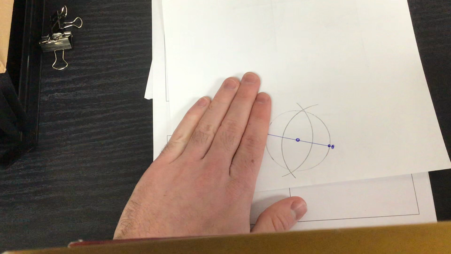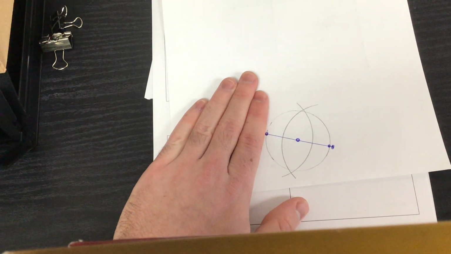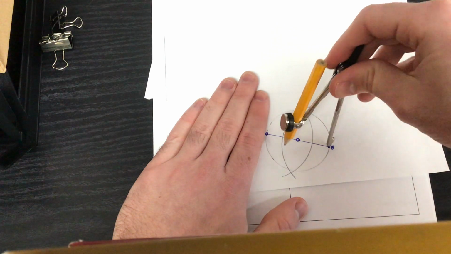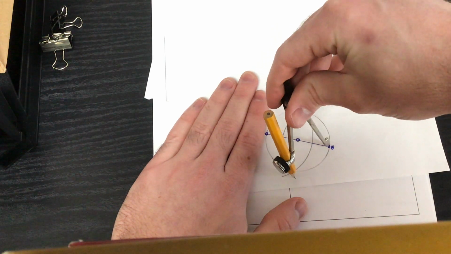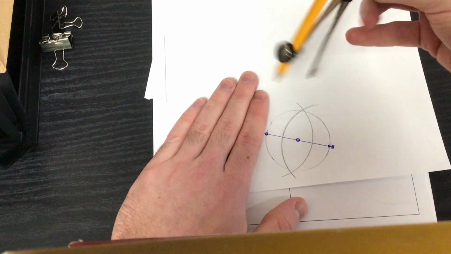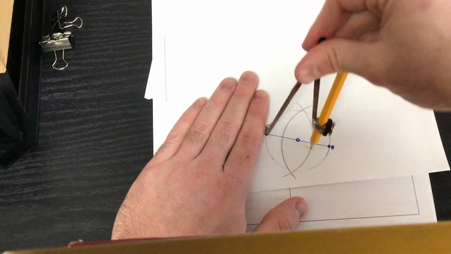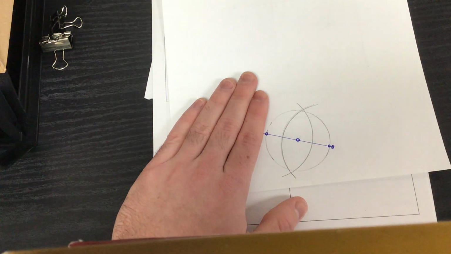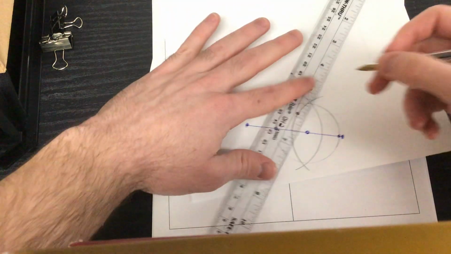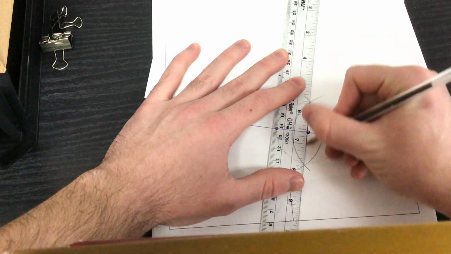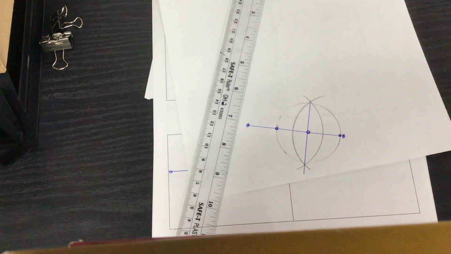And now you can see that if that were my segment, we just did what we did before. Put your pointy metal part of the compass down, make one arc, put it down on the other end point, make a second arc, and then connect your two intersection points.